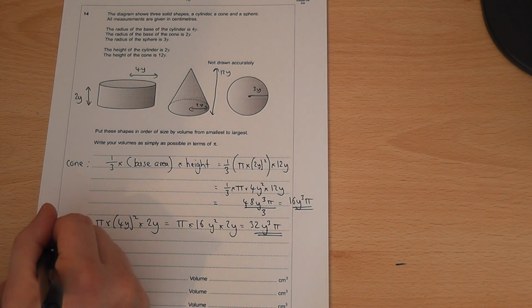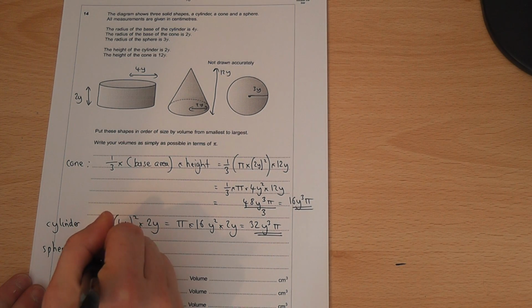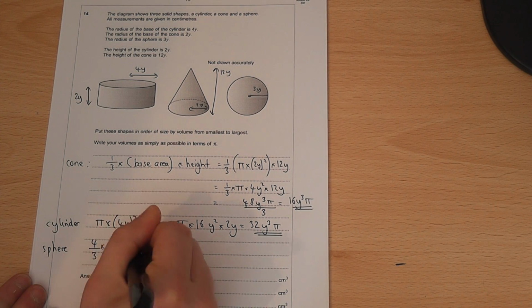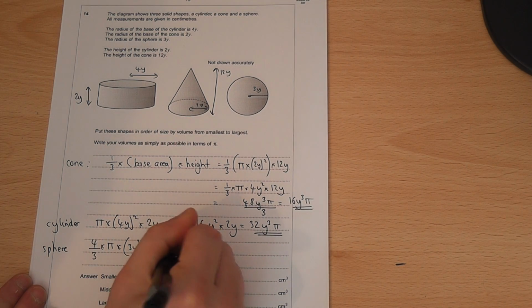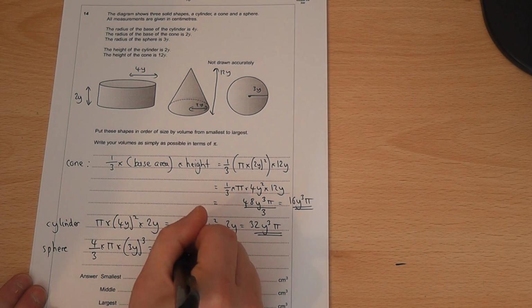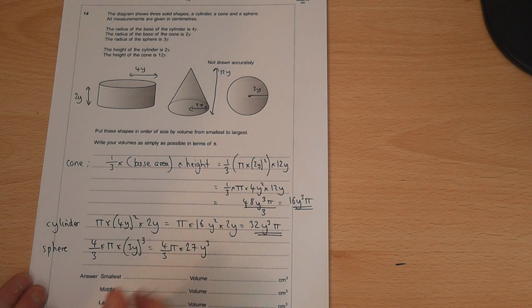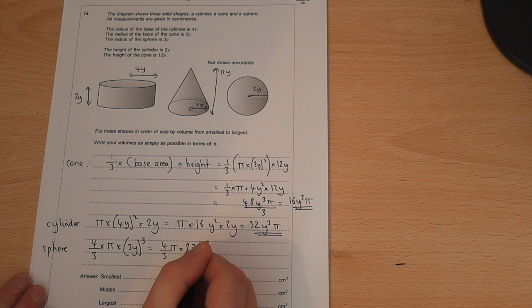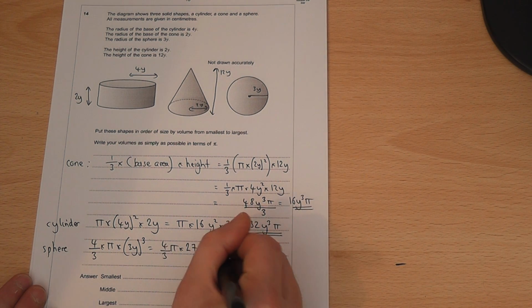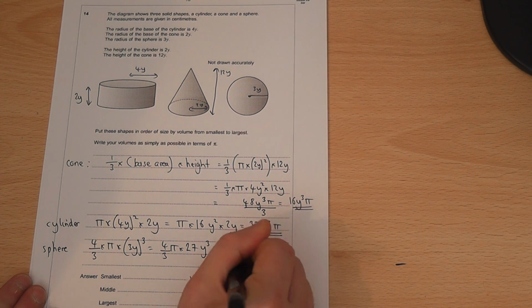The sphere, again you're given this in the exam, the volume is 4/3 pi times radius cubed. 3 cubed is 27, y cubed. Now the trick here is to do how many 3's in 27, which is 9, and 9 times 4 is 36. So 36 pi y cubed.